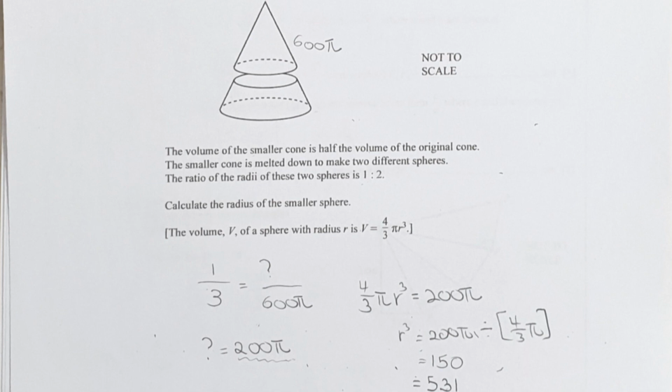So instead of doing that, I took my 1200 pi and wrote it as 600 pi over there. Instead of using the ratio that was given, which is 1 to 2, by comparing the smaller radius and the bigger one, I treat it as 1 compared to the total, which is 1 over 3, equals to the unknown, which is the smaller sphere area, over the total, which is 600 pi.